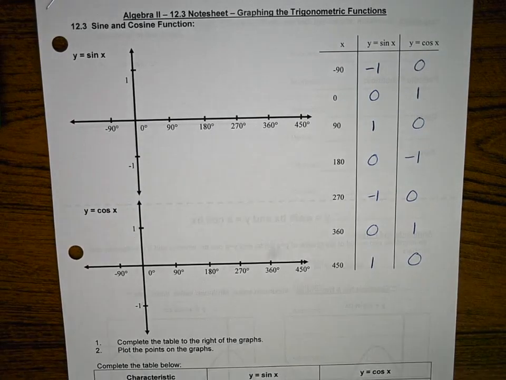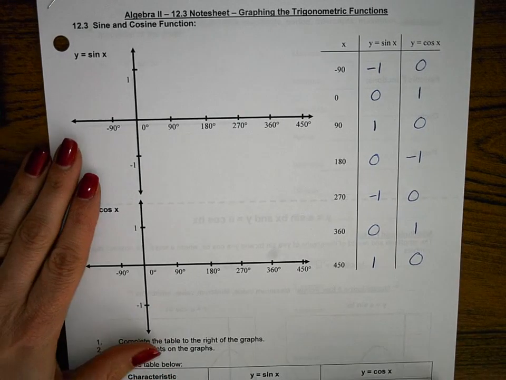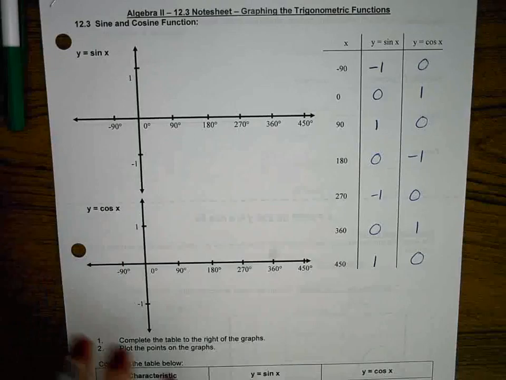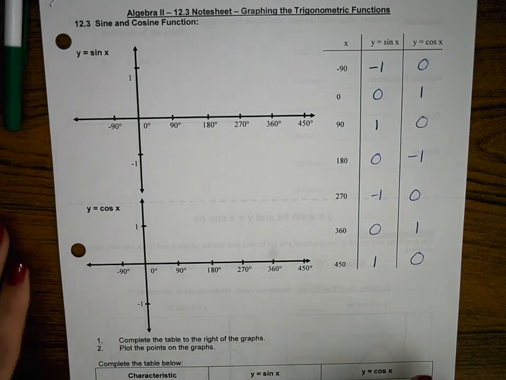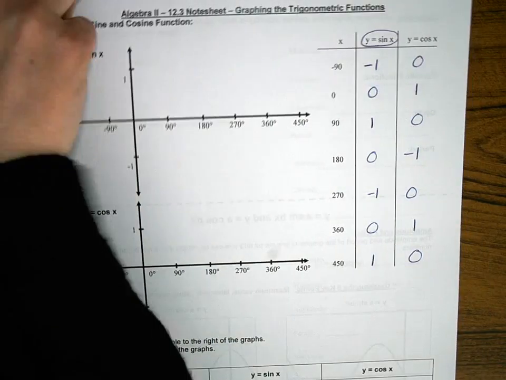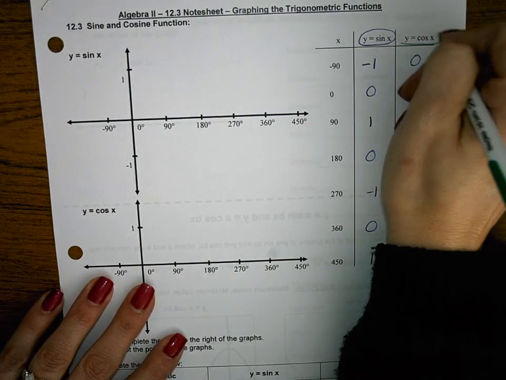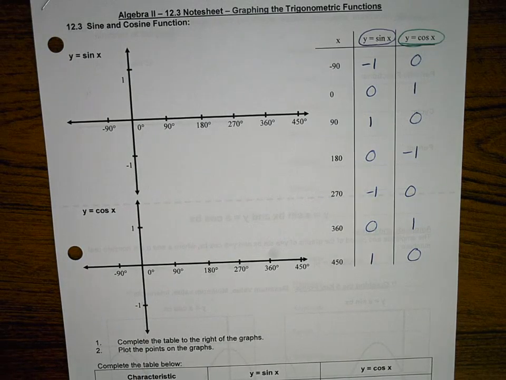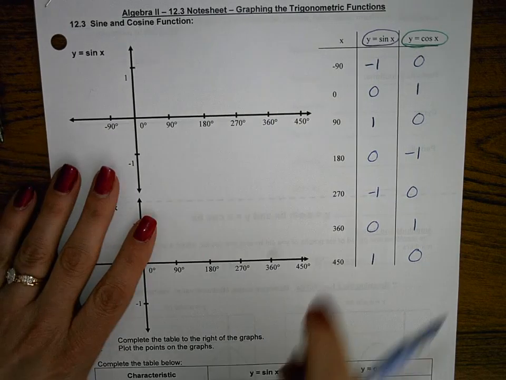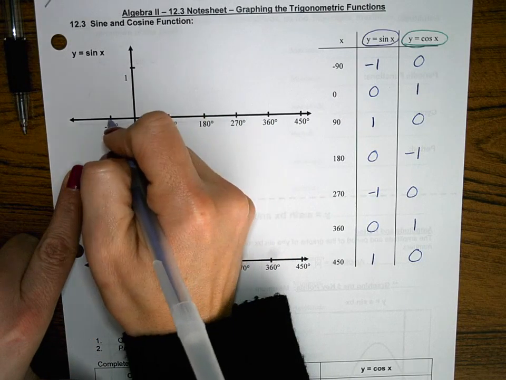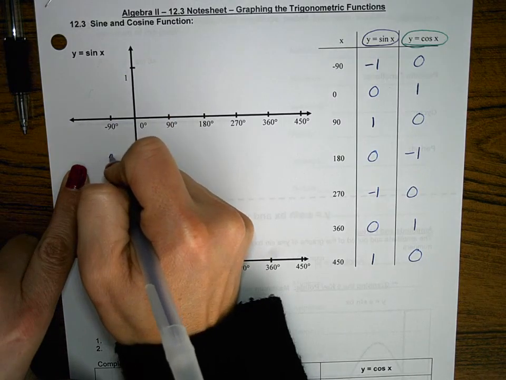We're going to take a look at what they look like on our graph. So this is the graph for just sine, and this is the graph for just cosine. I'm going to keep them separate here so we can tell the difference. This is going to be my graph for sine, and my green is going to be my graph for cosine. Let's plot our points for sine to begin with. At negative 90, I'm at negative 1, so I'm going to go left to negative 90, down to negative 1.